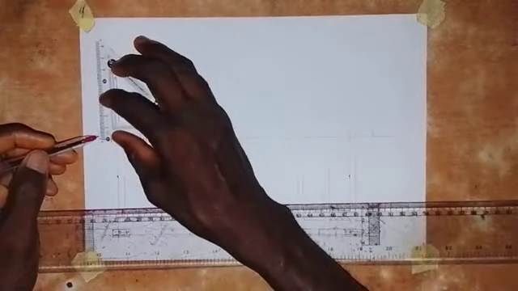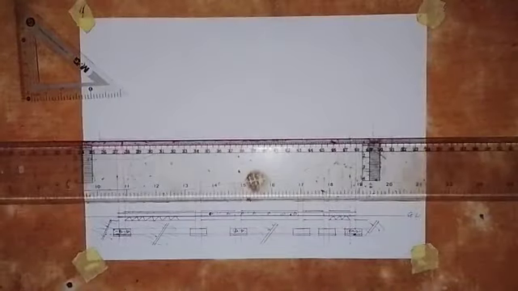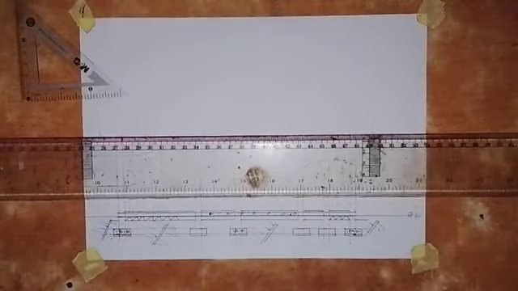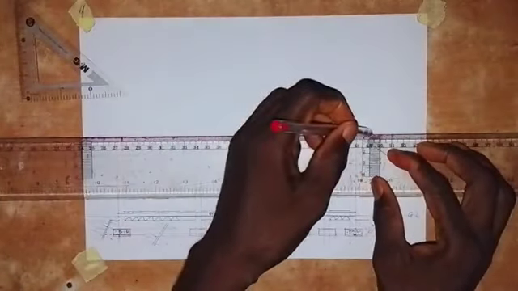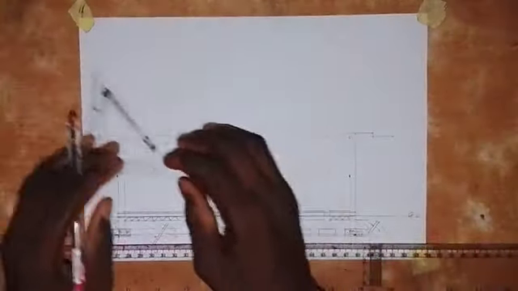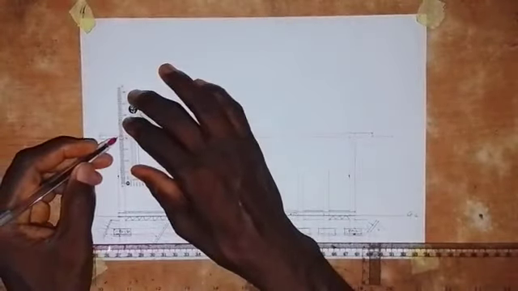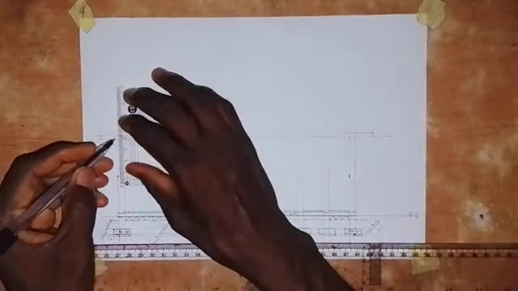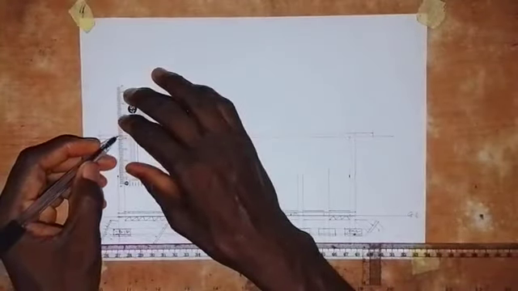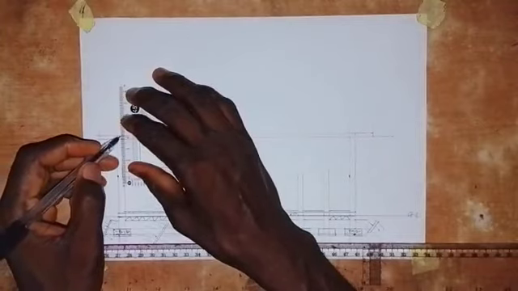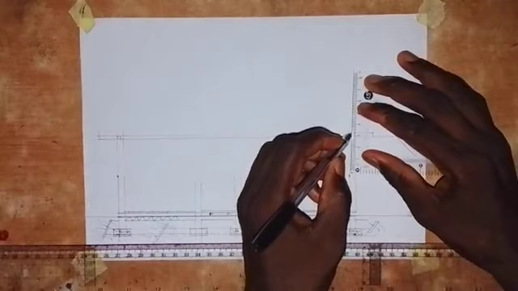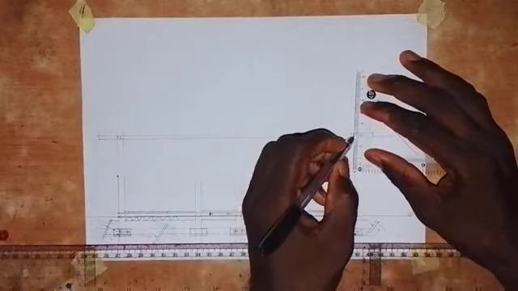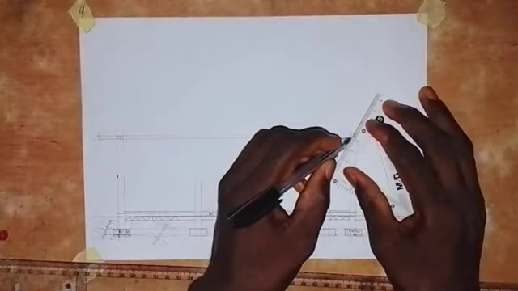I want the thickness of the wall plate to be 3 millimeters. So I'll just draw a horizontal line here from here to here. Within this space I'm going to put the hardcore, so just form it as a square here over this wall. I also come here and do the same thing. This is going to represent the wall plate.